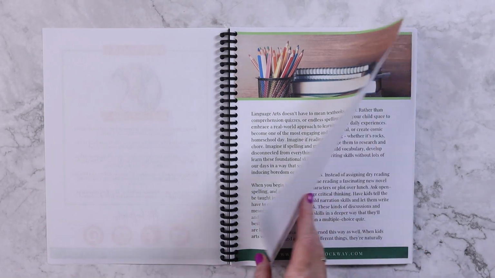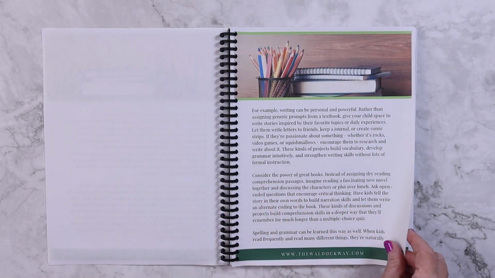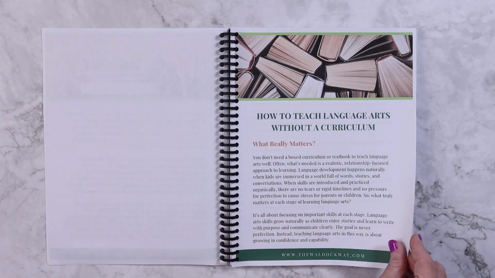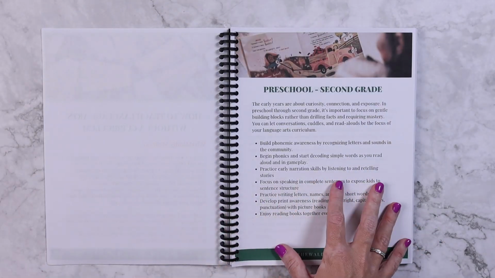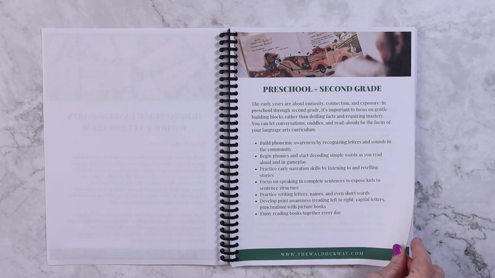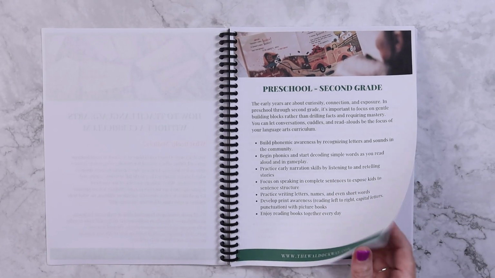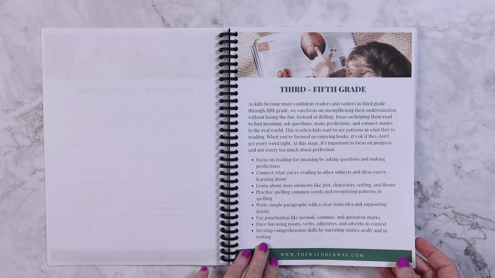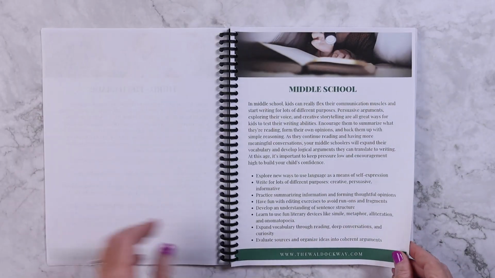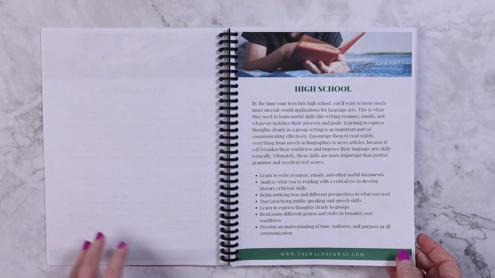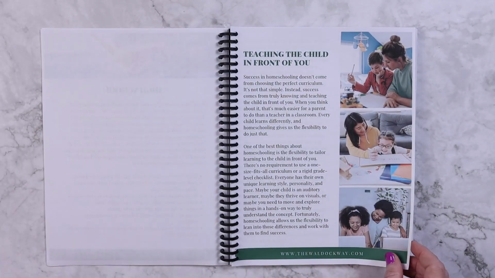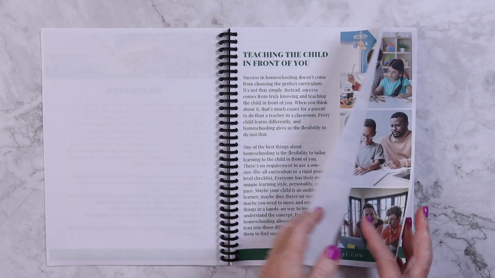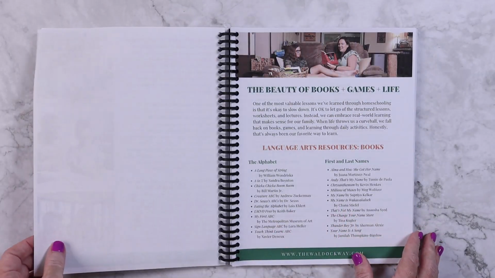So here we're going to get into all of the nitty-gritty about teaching language arts without a curriculum, like why it matters, how you can do it, what preschool through second graders should know specifically for language arts, what you're working on, third through fifth graders, middle school, and high school. Then we're going to get into teaching the child in front of you, which is basically specializing who you're teaching and making it work for them.